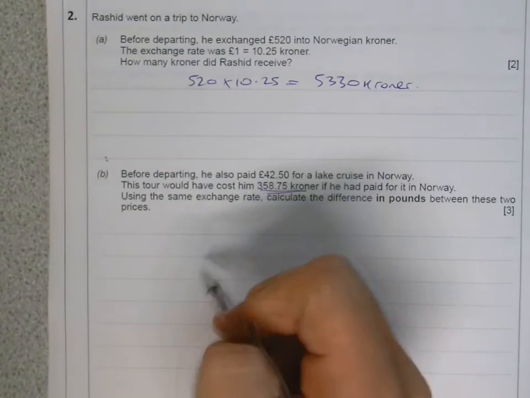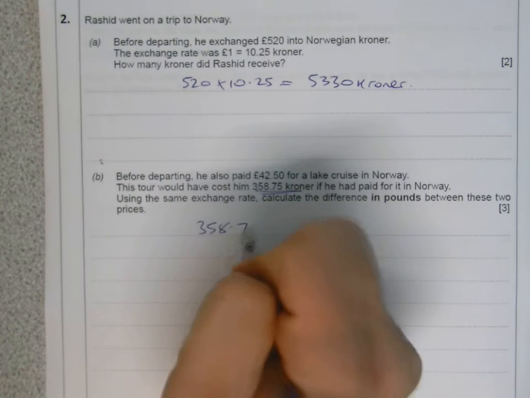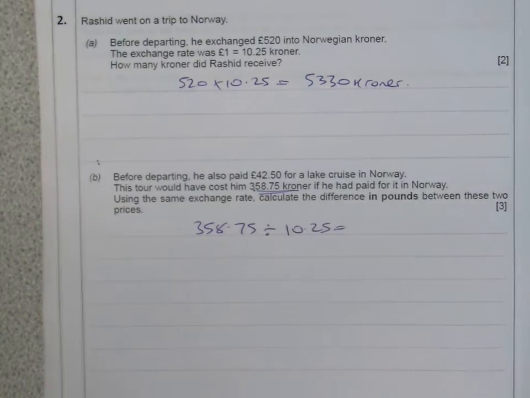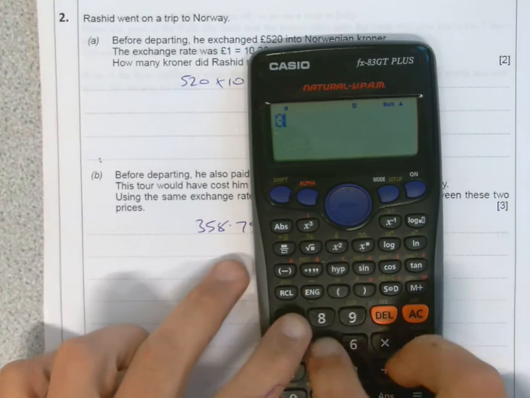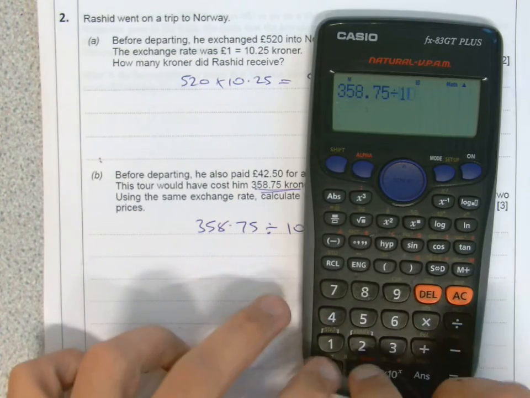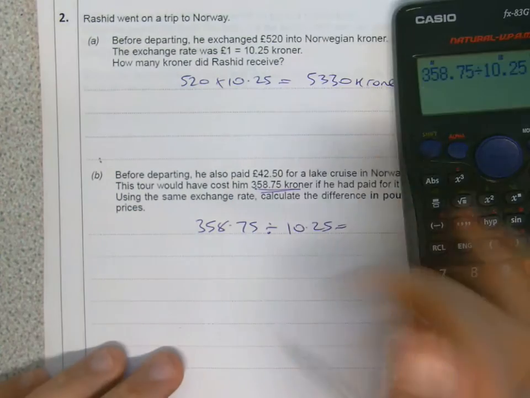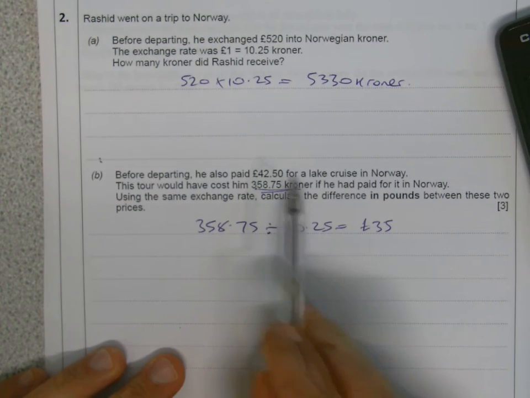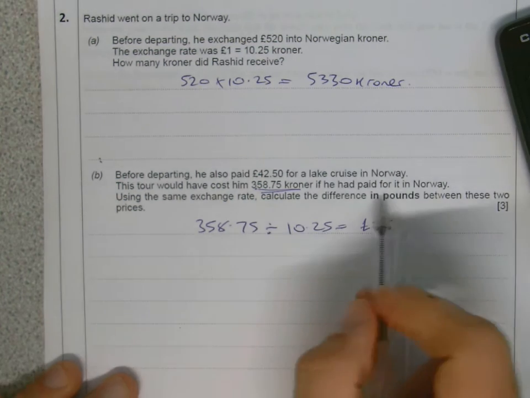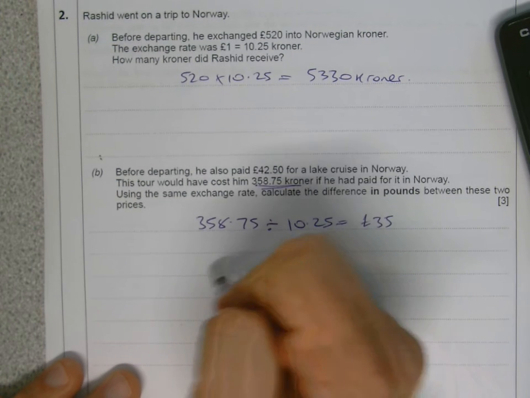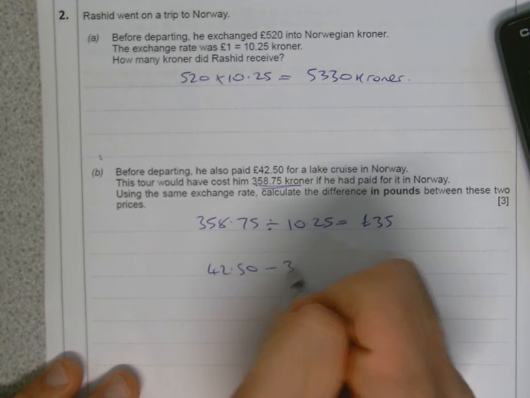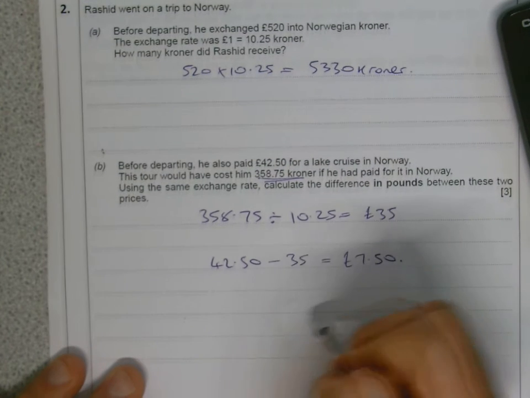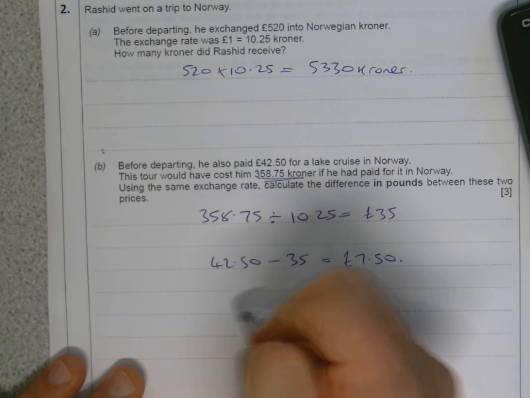And to change this into pounds, we need to do 358.75 divided by the exchange rate, because you change it back to your home currency. And it comes to 35. So that's £35. So it would have been cheaper for him to wait. The difference in pounds, which is what it's asking for, would be £42.50 take away 35. So the difference in pounds is £7.50. It would have been cheaper for him. He would have saved.